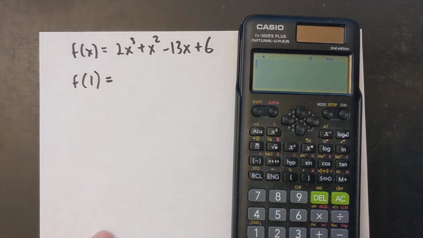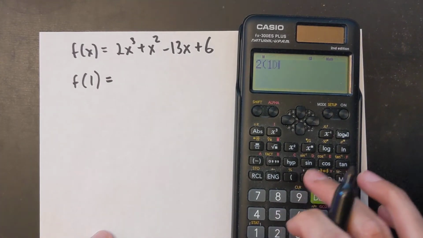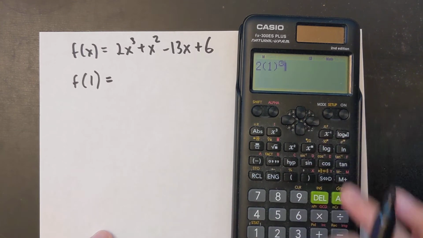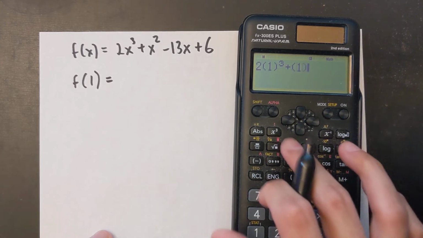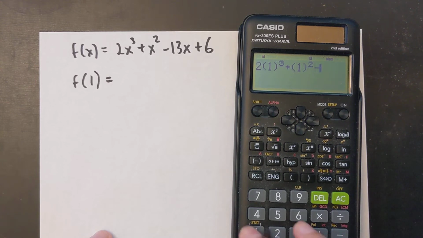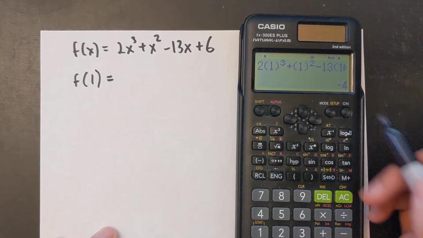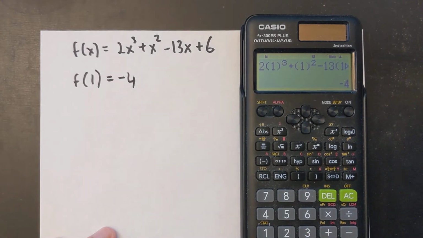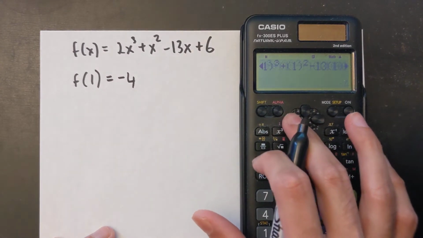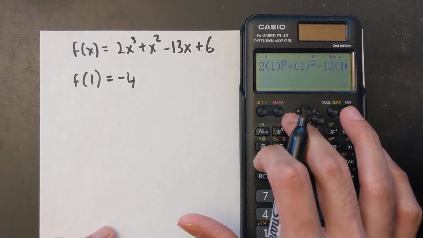Okay, so I'm going to basically do this in my calculator. I'm going to replace all my x's with 1s. I'll type the equation exactly as it is in my calculator. So I get -4, which means that x minus 1 is not a factor. So I'm going to change all the 1s to 2s.